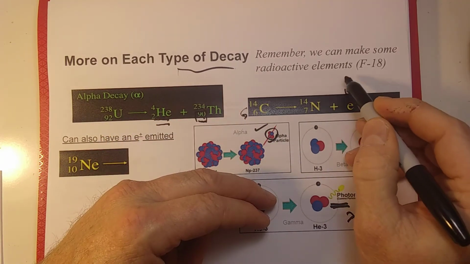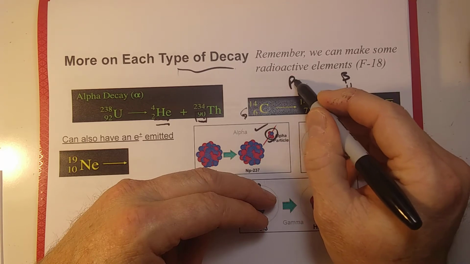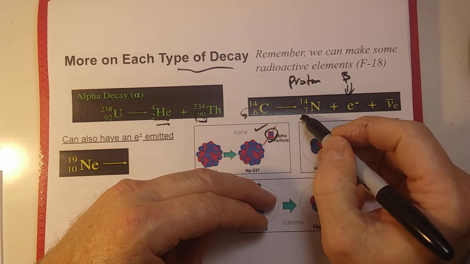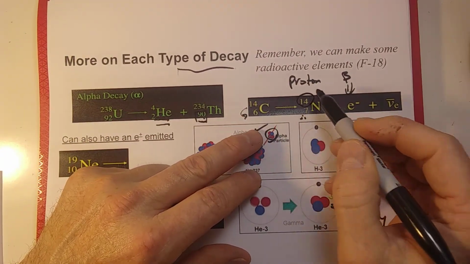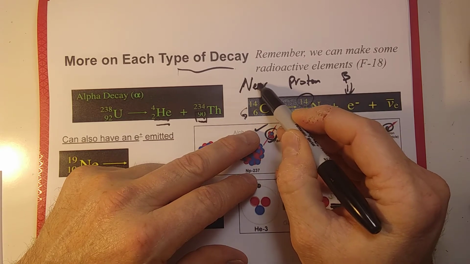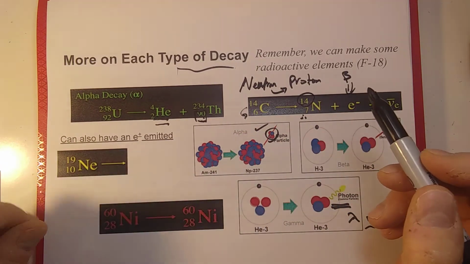So whenever you kick off a beta particle, you're making another proton, and the number on the bottom has to go up. You're going from a 6 to a 7. But the mass number doesn't change, because you're just changing a neutron into a proton.